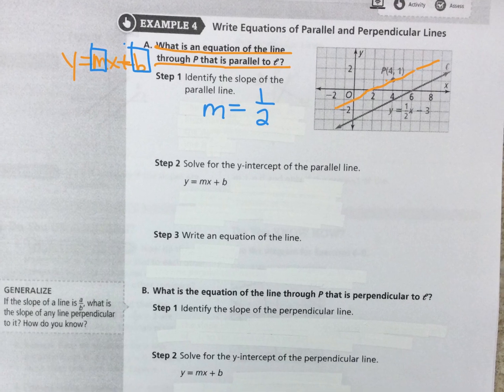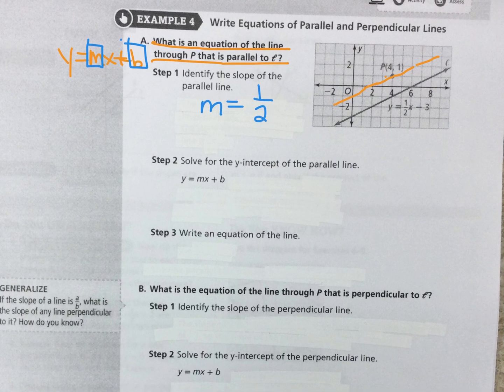And then we're going to solve for the y-intercept, okay? Because if we look at this, I have y equals 1/2 x plus b. I need b. I could graph it, but the only other thing that they gave me here was an x and a y.